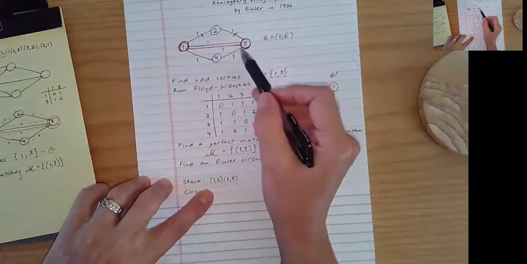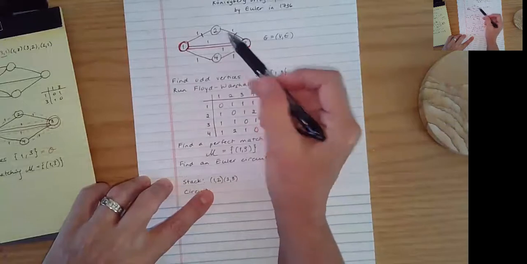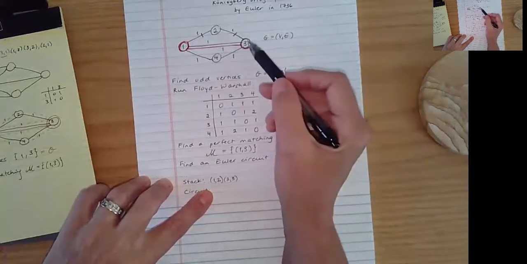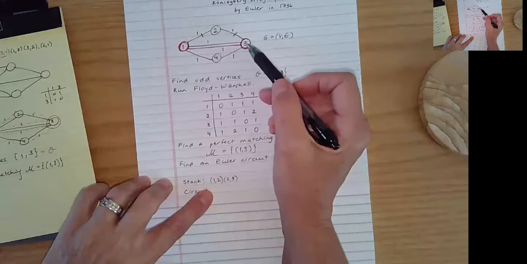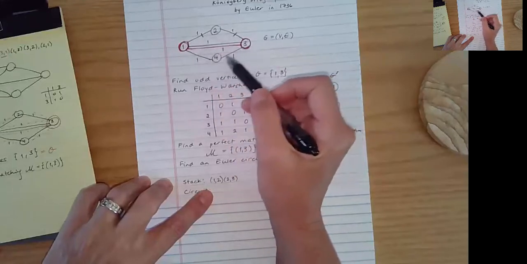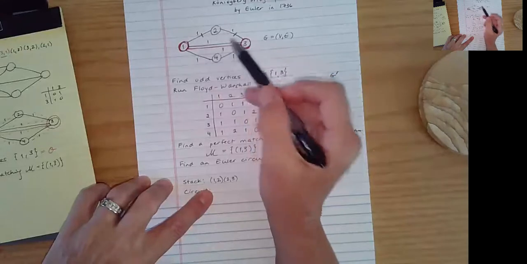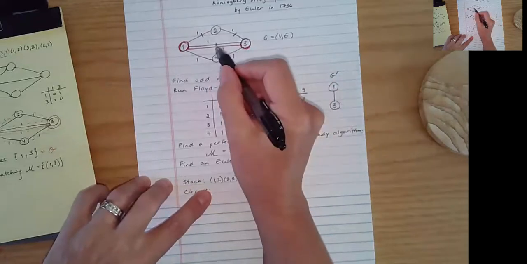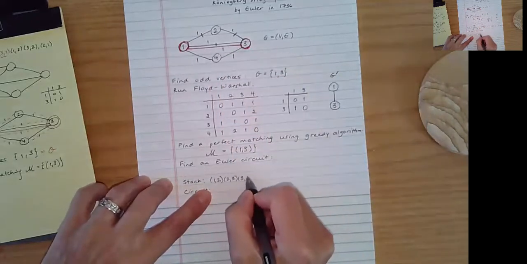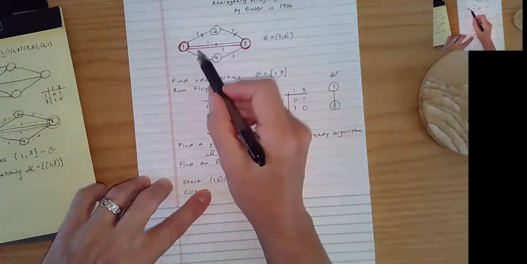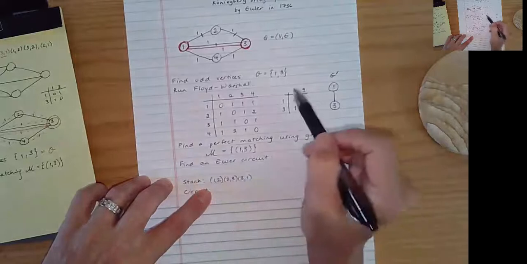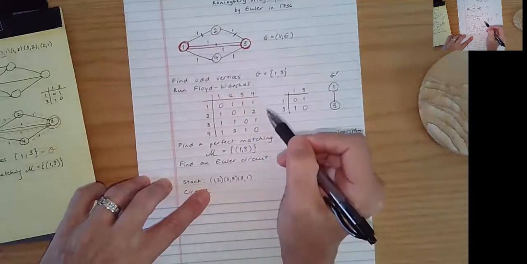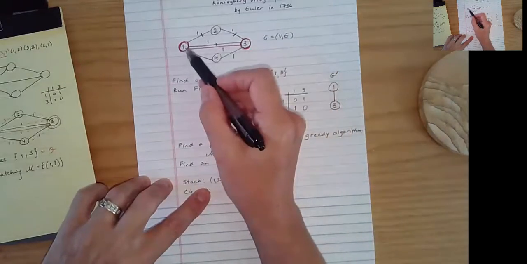Now at vertex 3, we can see the edge from 3 to 2 already has been used. So I have edges 3, 1 and 3, 4. Well, I should choose the edge 3, 1, and I should choose the original edge first, because remember, the virtual edge is added into the adjacency list after. So I would choose the original edge 3 to 1 first. That takes me back to vertex 1.